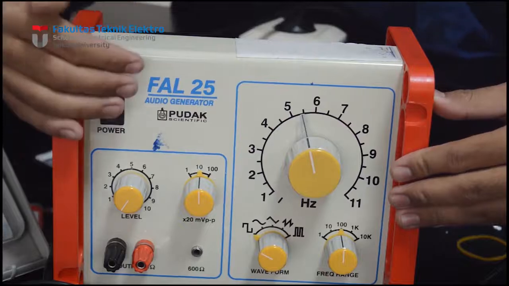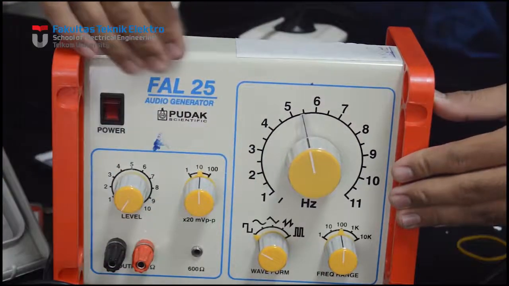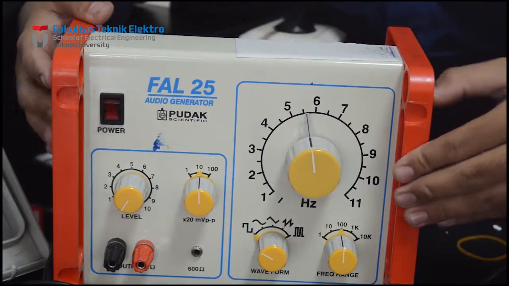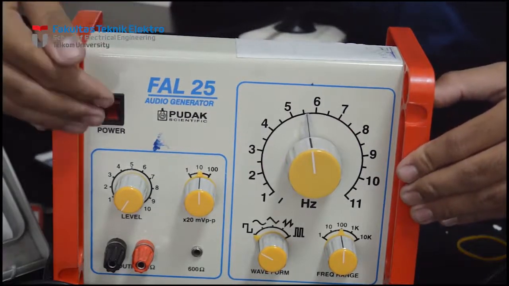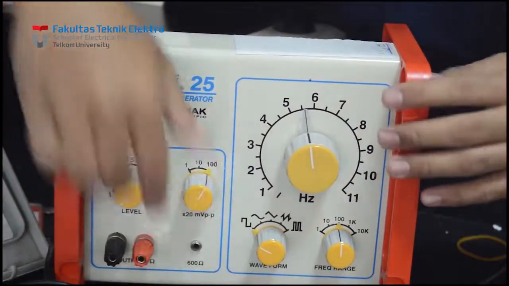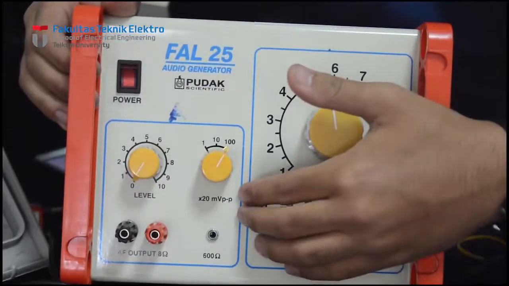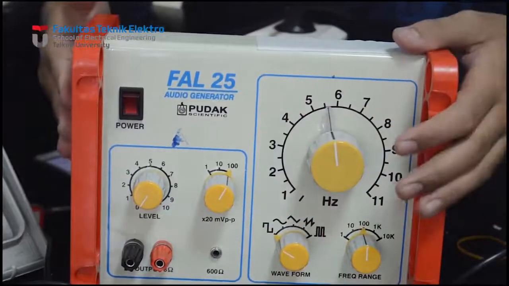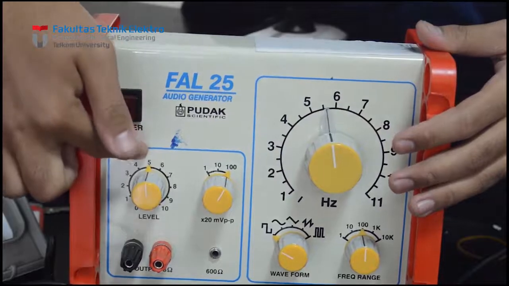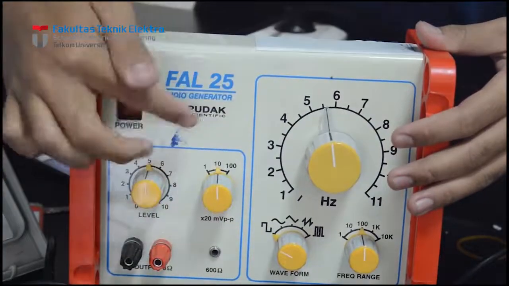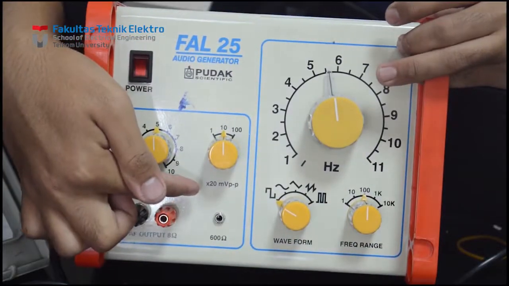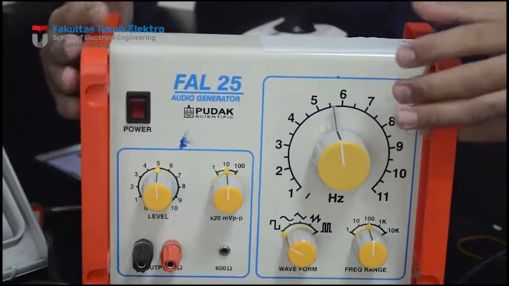In the oscillator, we set the amplitude and the frequency. For amplitude, we have multiple buttons. How do we multiply the amplitude? For example, we choose 5 and we choose 10.